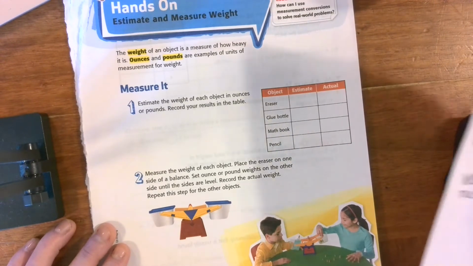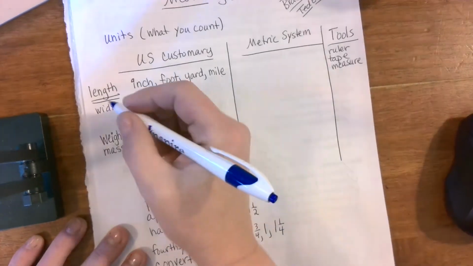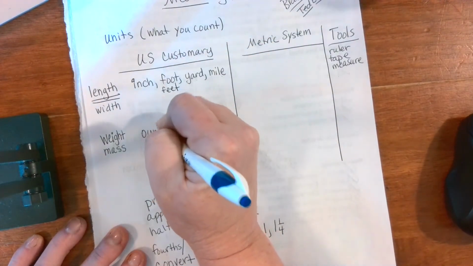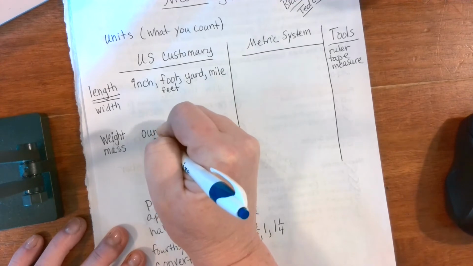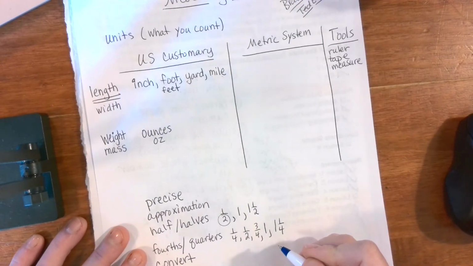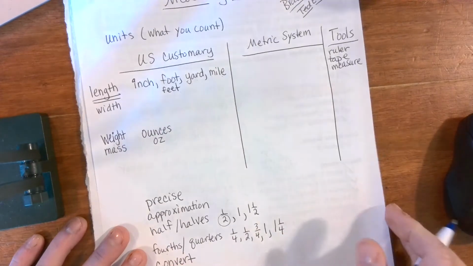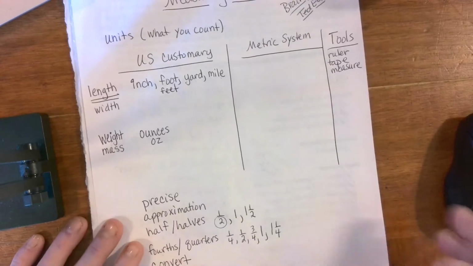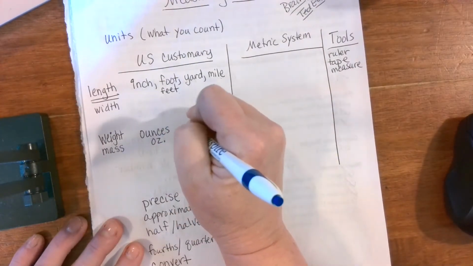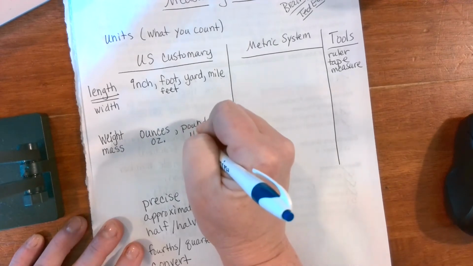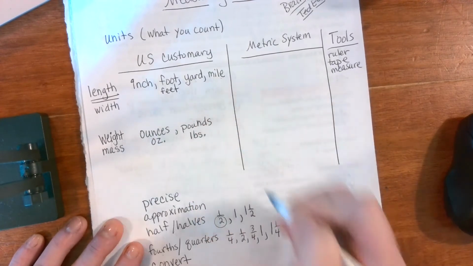We're going to look at the two main measurements that we use for U.S. customary, which is ounces, and we abbreviate that OZ. So I'm going to write that one down because whenever you have something that is a little bit different, you always write the abbreviation down as well. And then we have pounds. And pounds are LBS.